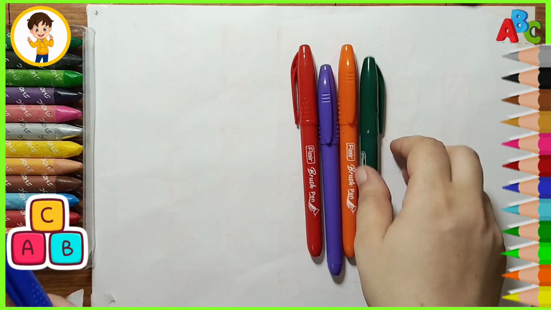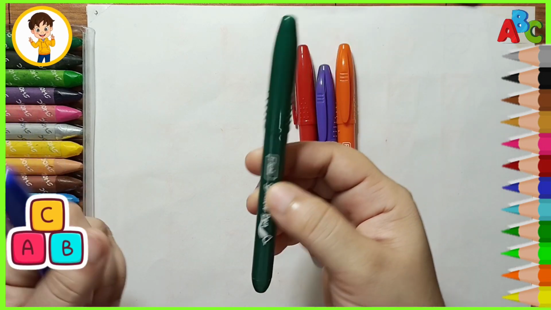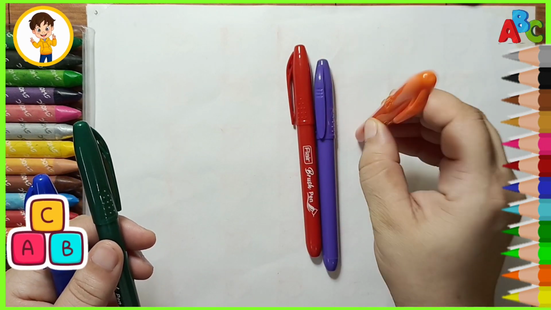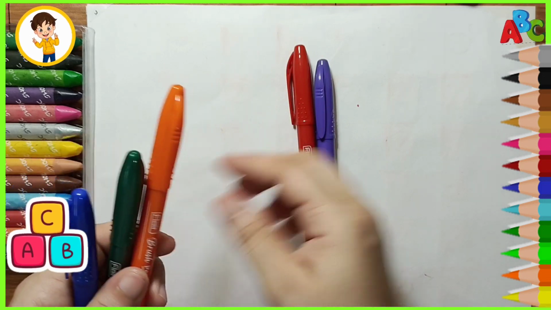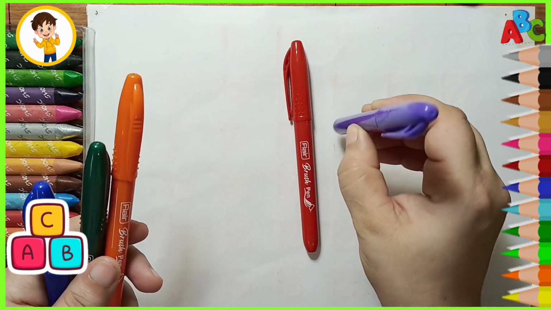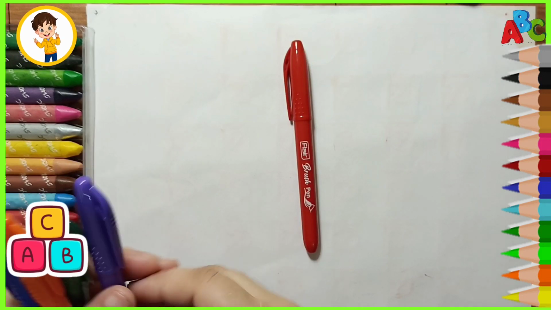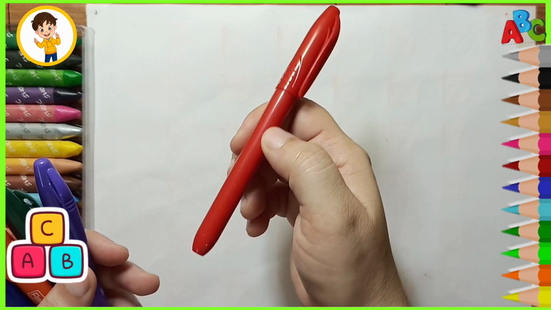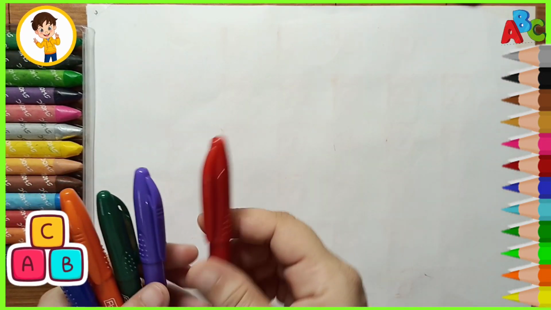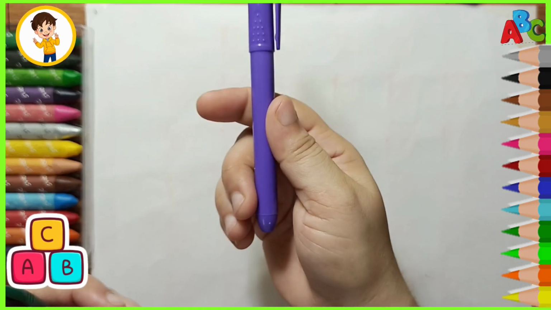Color. Green color. Orange color. Purple color, red color. Purple color.